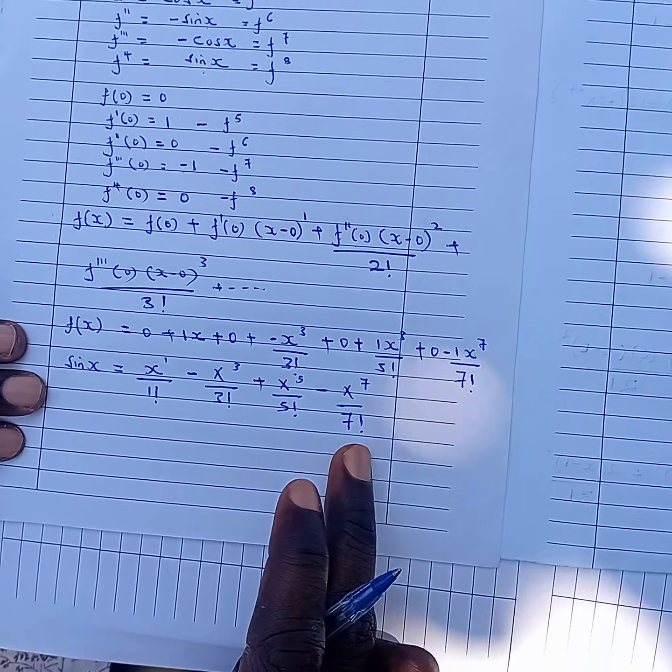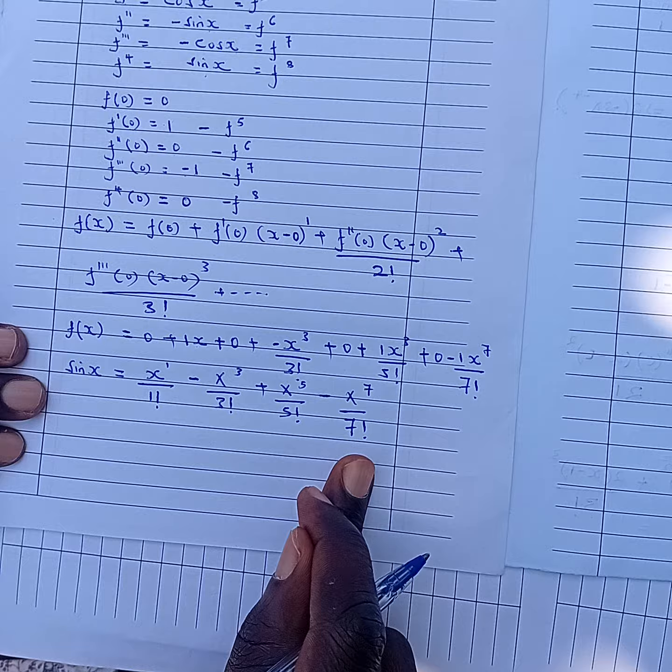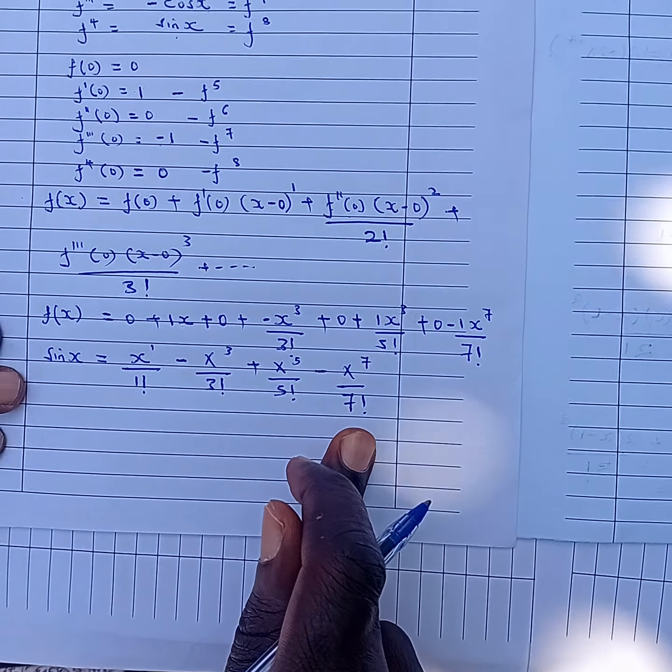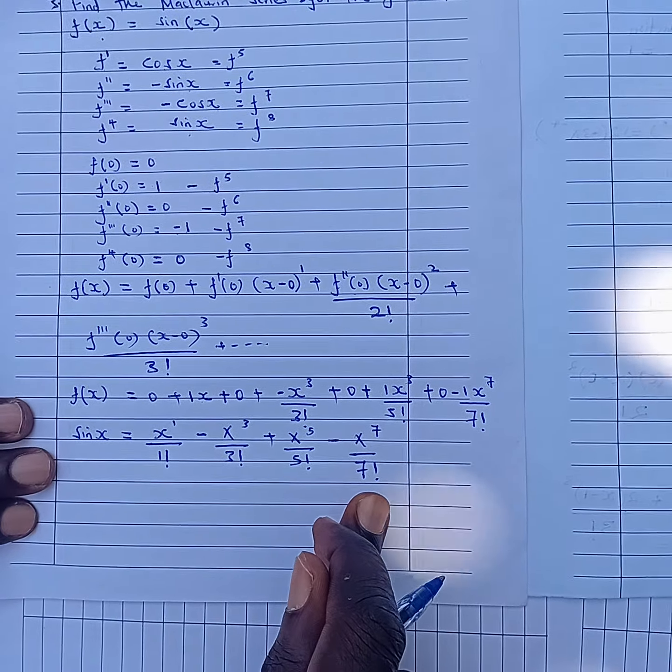From here, we are now going to introduce what we call summation notation.